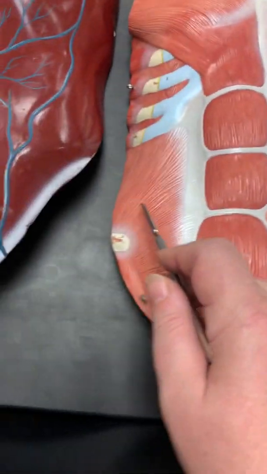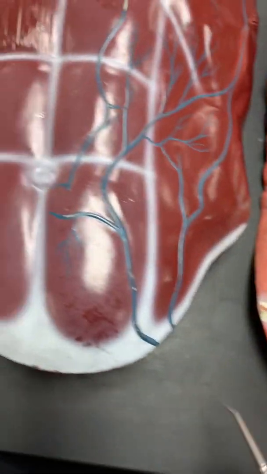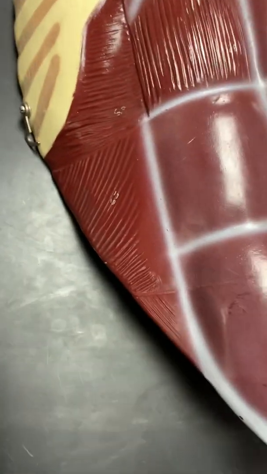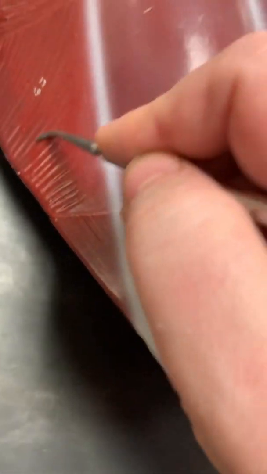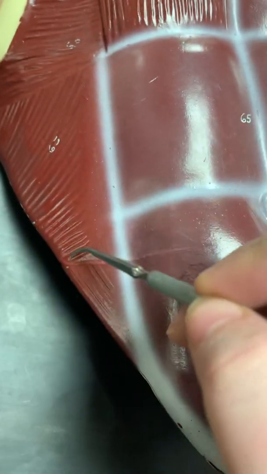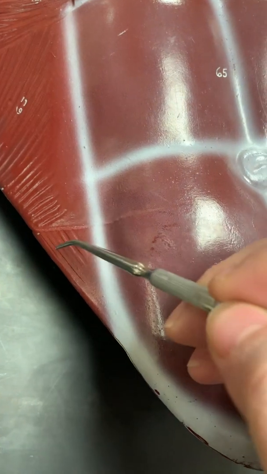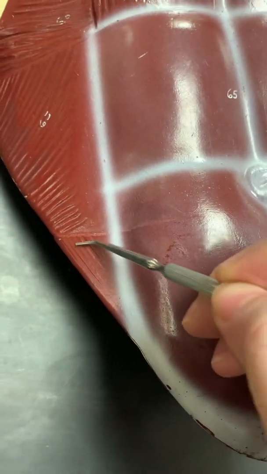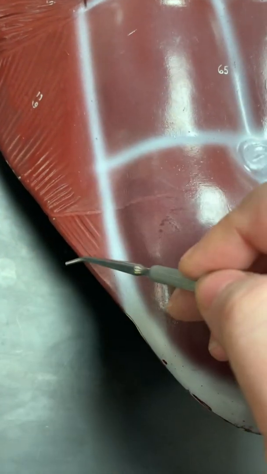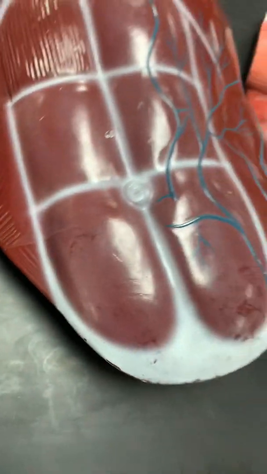External oblique, internal oblique. On this model, remember, it's a two-layer system. So here's our external oblique, the superficial of the two. We can see then a cutaway, and now we see the layer underneath, the internal oblique. So external oblique in this model, internal oblique.